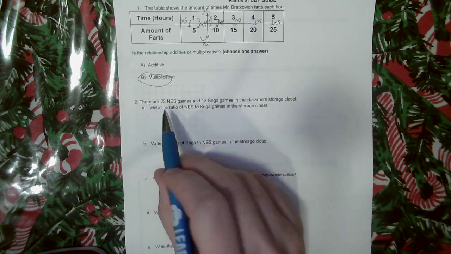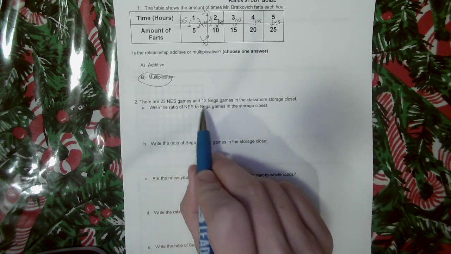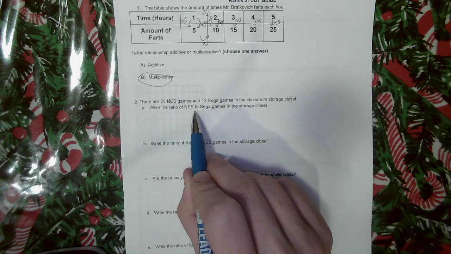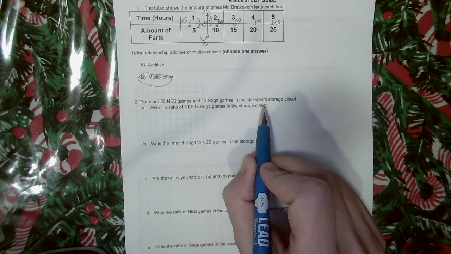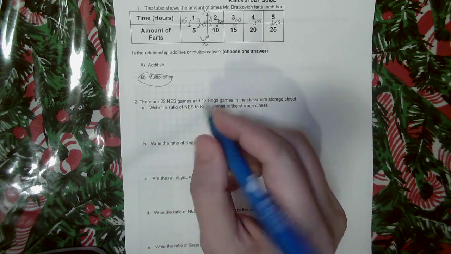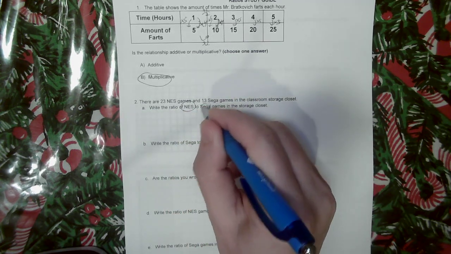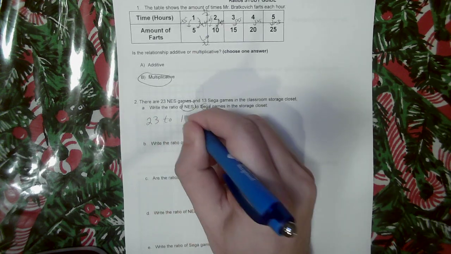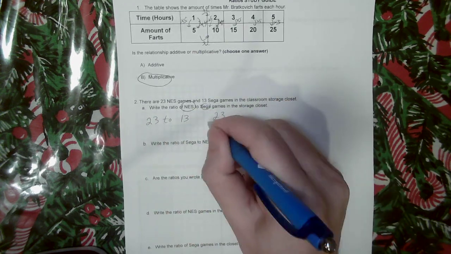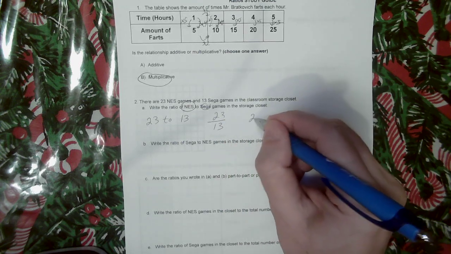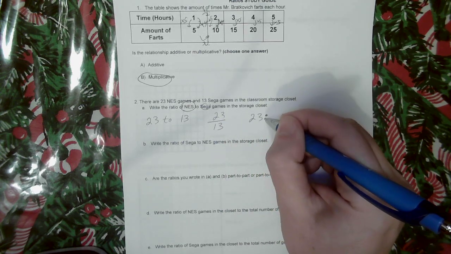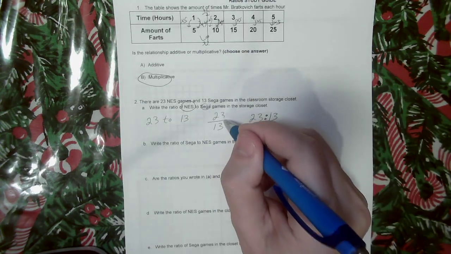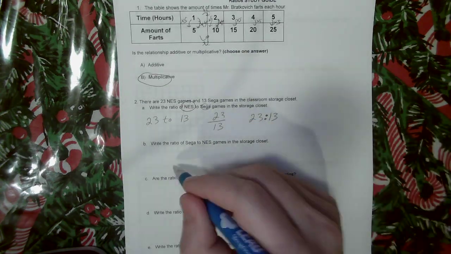So here there are 23 NES games and 13 Sega games in the classroom storage closet. Write the ratio of NES to Sega games in the storage closet. So remember the order matters here. I want NES first and Sega second. So I could write 23 to 13, or we could write 23 over 13, or we could write 23 with a colon 23 to 13 like this. Any of these is okay. Typically, we want the fraction, but any are okay.